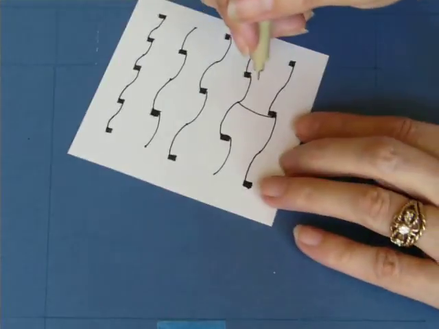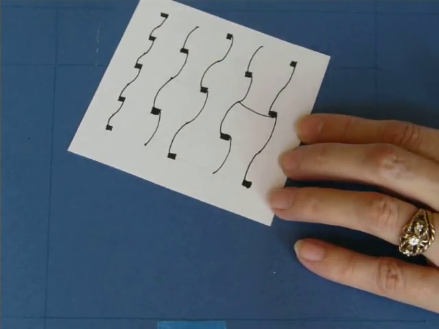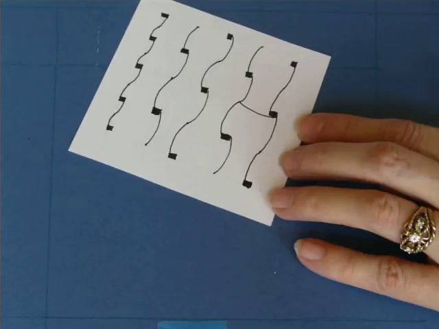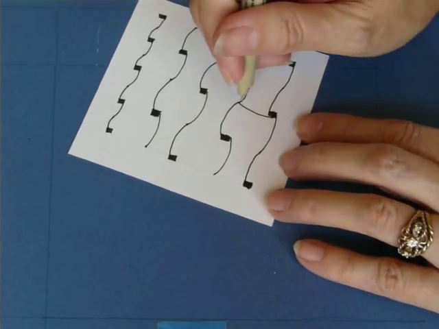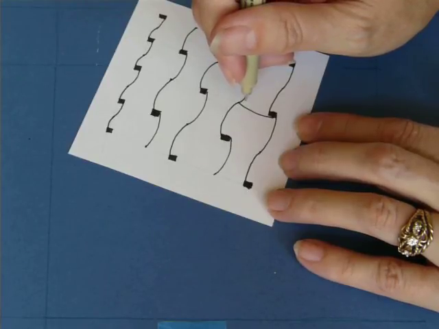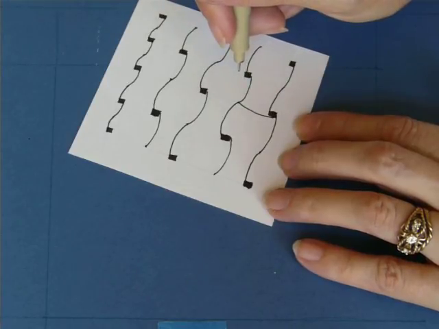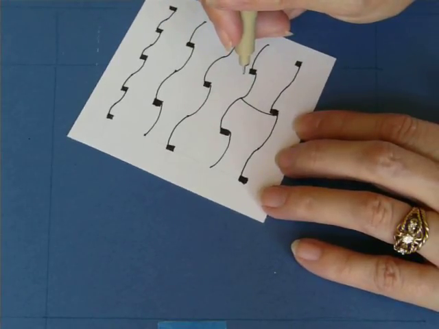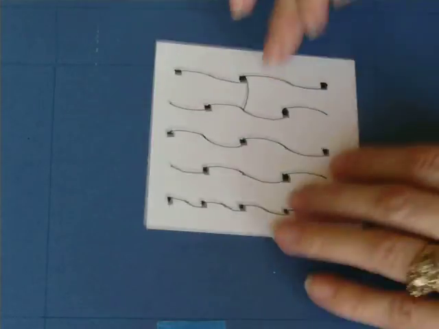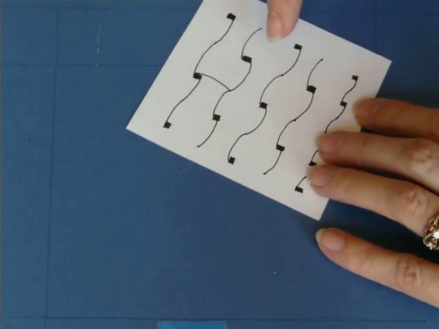Get that out of my way. And then over a little. That's not lined up right. That's upside down from my phone. So, okay.